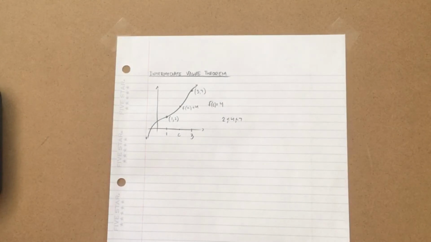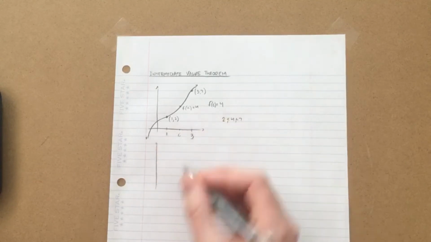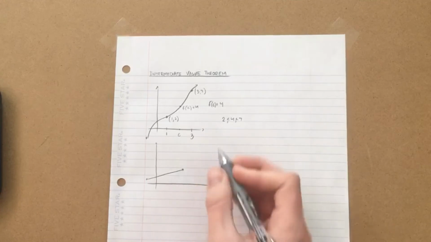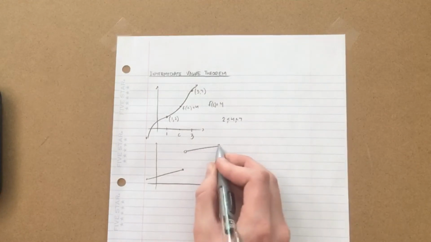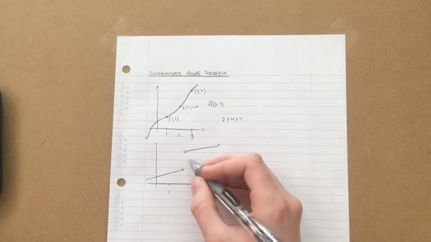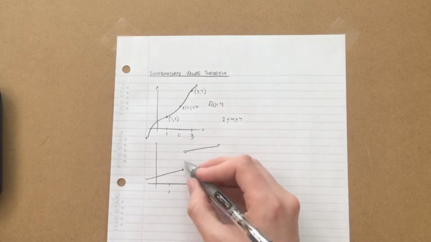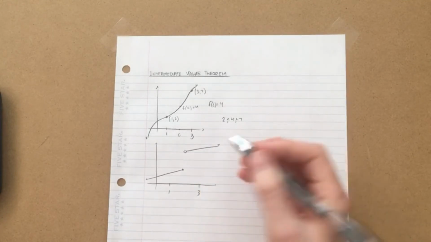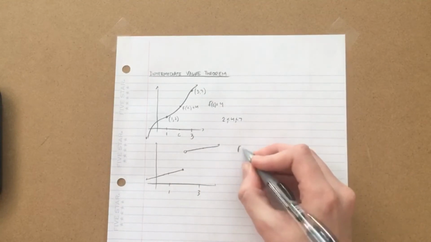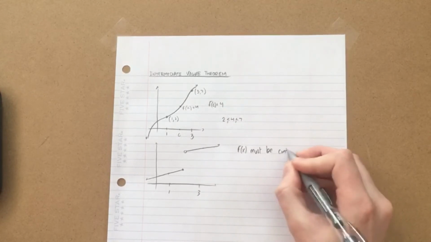Now there are some functions where this rule doesn't work. So if we have a discontinuous function, for example, then there may not be a y value of 4 here because there's a cutoff, right? So it skips over 4. So therefore, for IVT to work, f of x must be continuous.